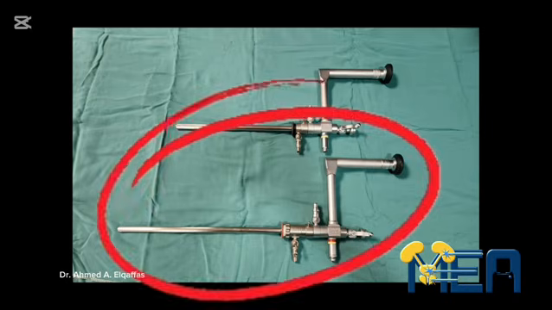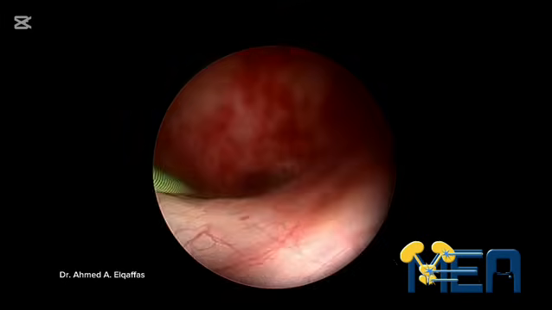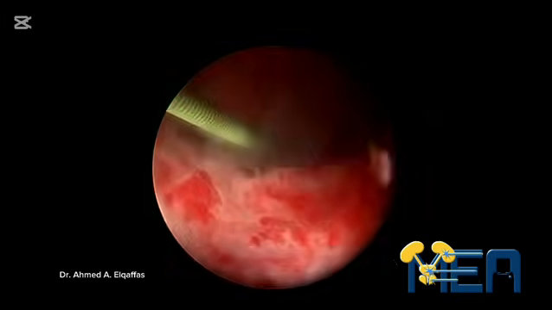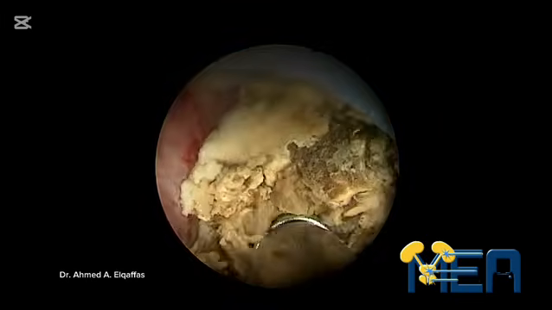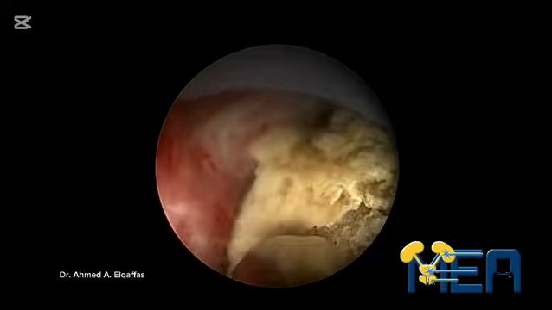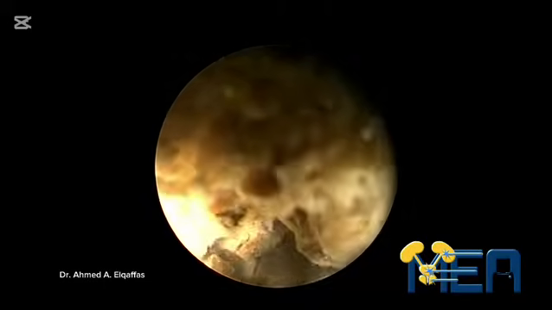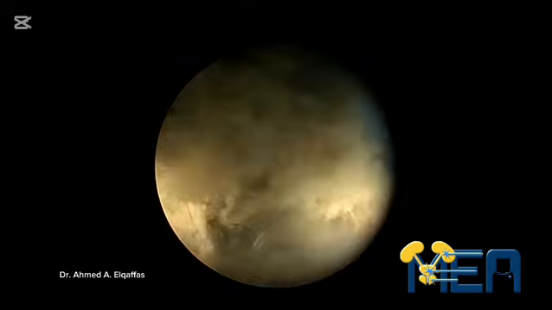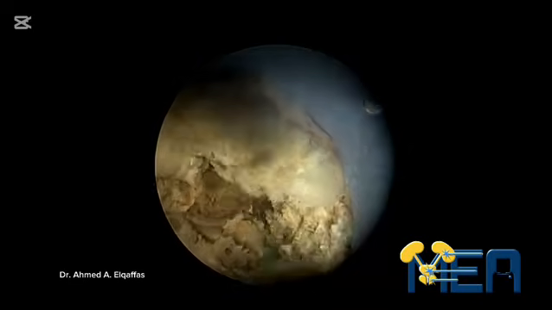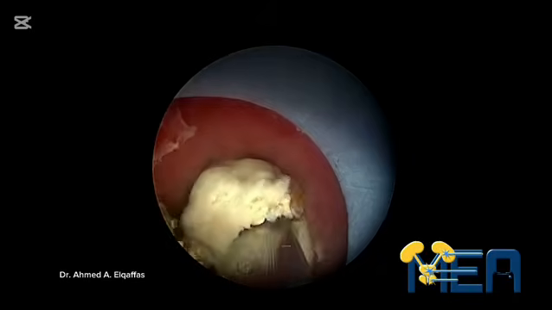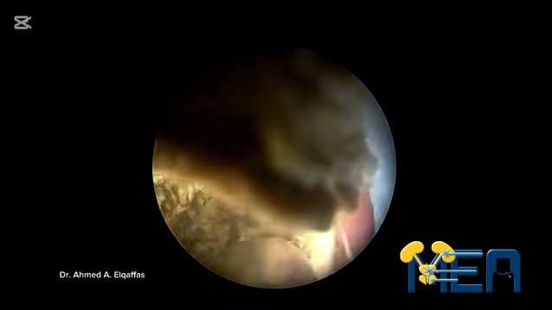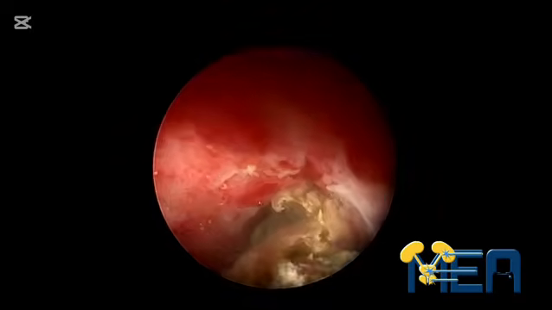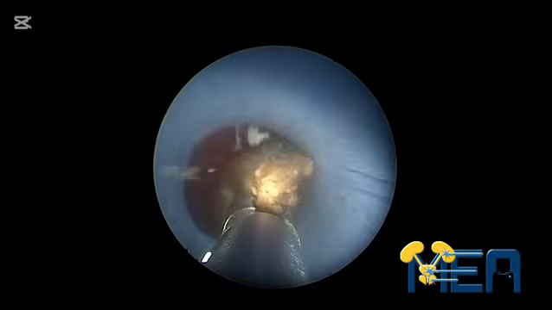Ensure that the long instruments and long nephroscope are available. Notice the long tract from the upper calyx to the stone in the renal pelvis. The stone looks soft and friable. So, the main bulk of the stone is sucked out by ultrasound. Using the forceps to extract the stone fragments.